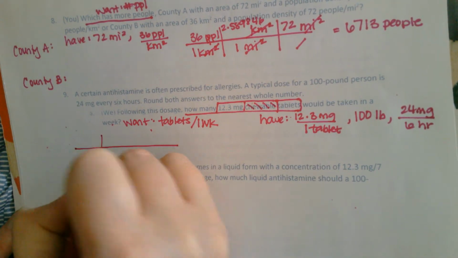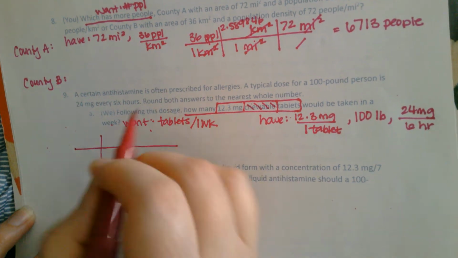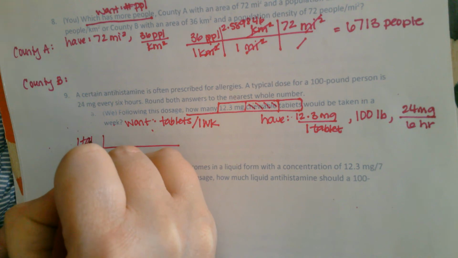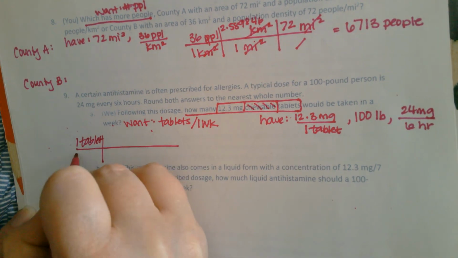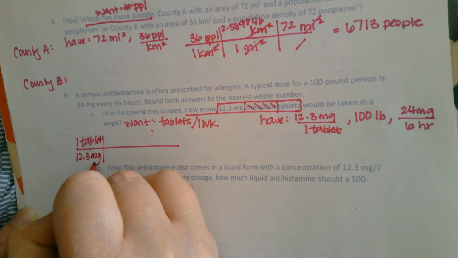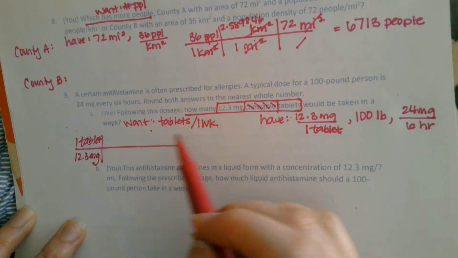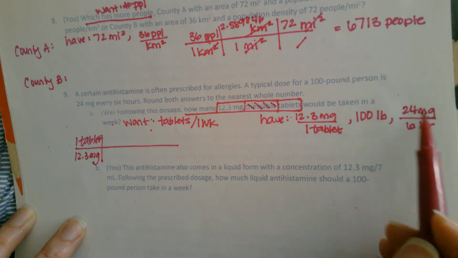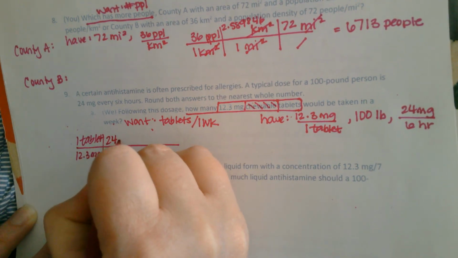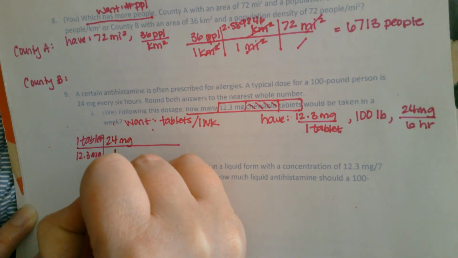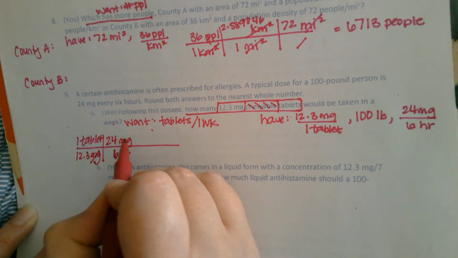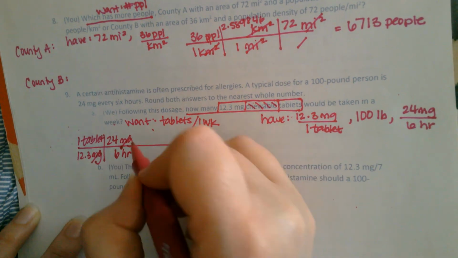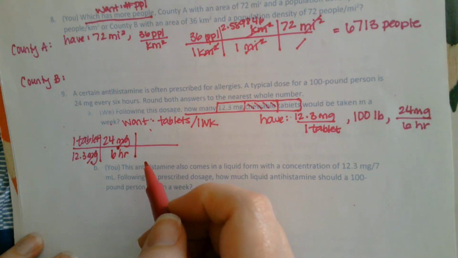Starting my table, start with the numerator of what I want, so tablets. Then I have tablets here, so 1 tablet is equal to 12.3 milligrams. I don't want milligrams in my answer, so I need to cancel it out. I've already used that one, so we have 24 milligrams here for 6 hours. The milligrams cancel, so now I don't want hours, I want week, so I need to convert this hour into weeks.